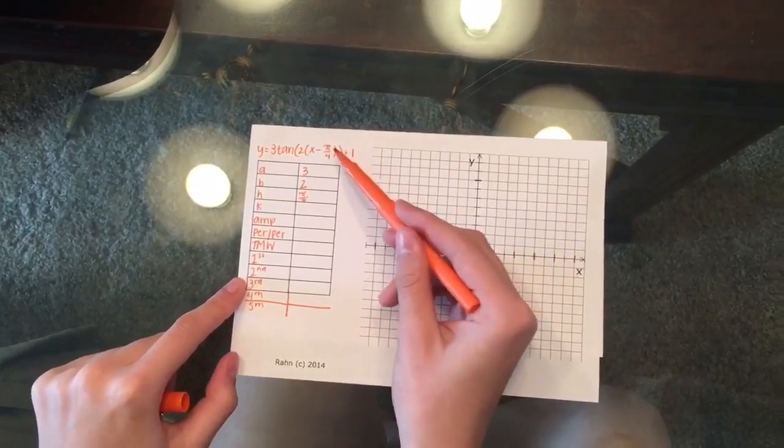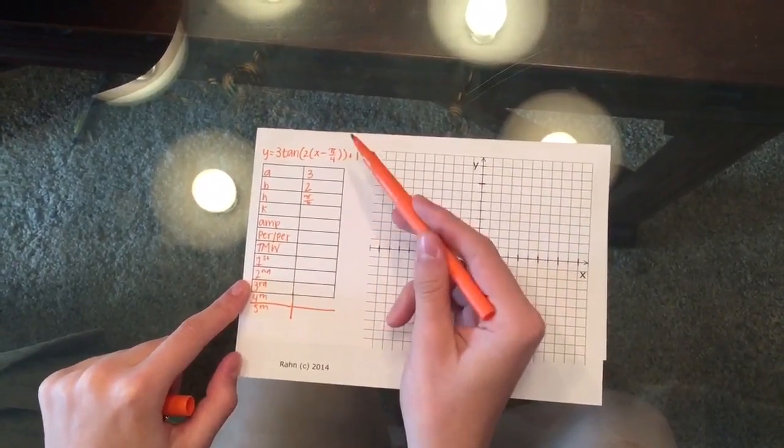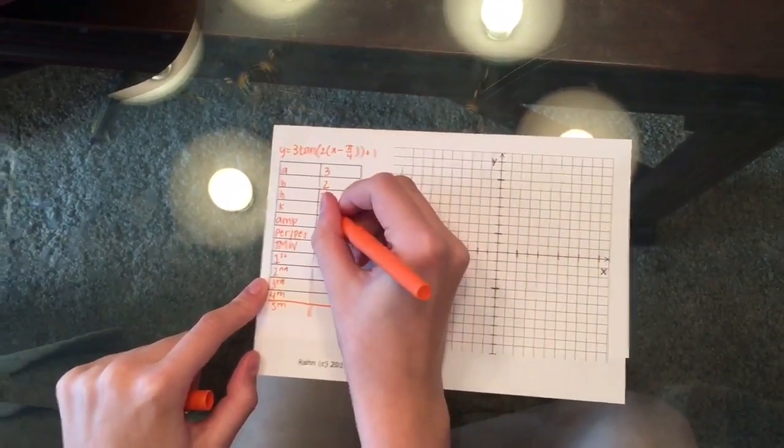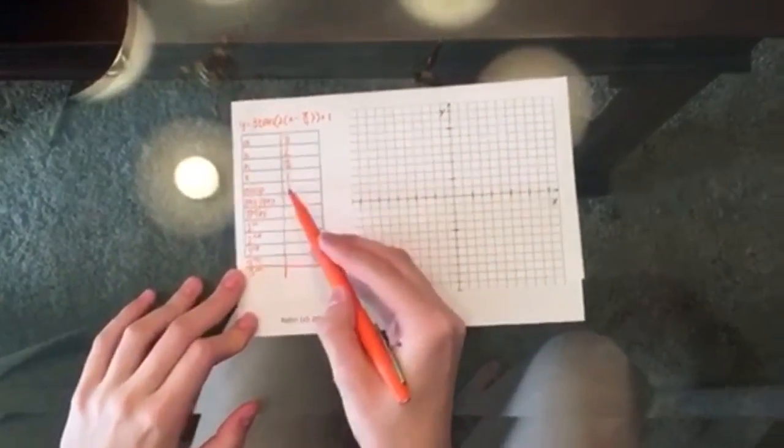So if it was a positive h, then it would be a negative 1/4, and since it's a negative 1/4, then it's a positive 1/4 is h. And then k is 1. So the amplitude is equal to the absolute value of a, so you can see that that is 3.